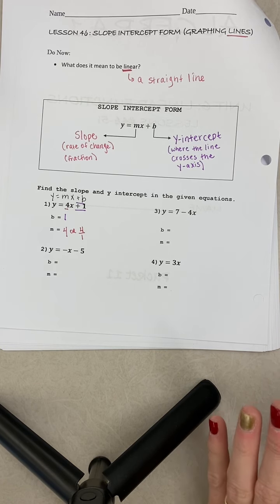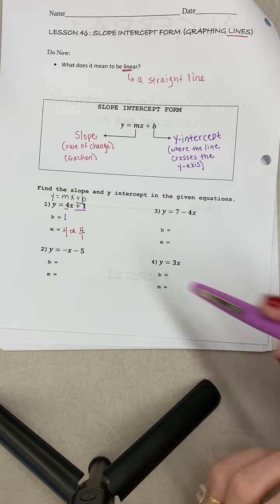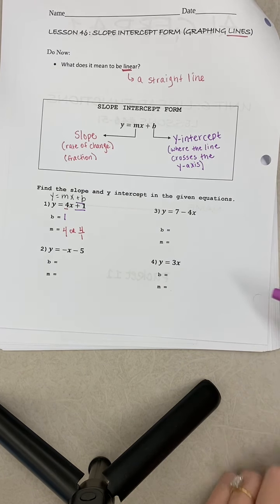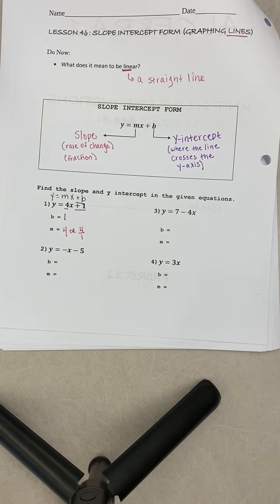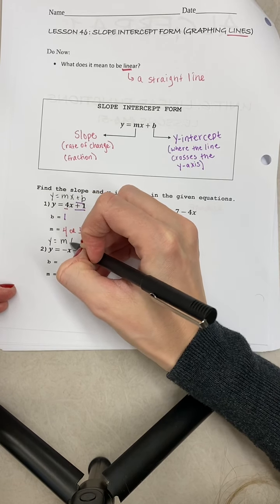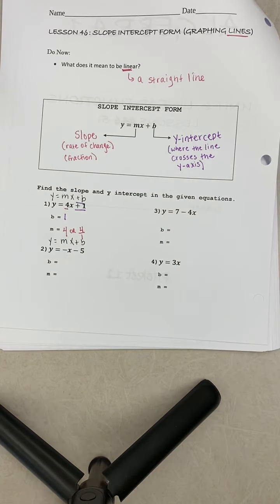Okay, now I want you to take a second, pause this video, try example 2, and then brainstorm 3 and 4, because those are a little bit trickier. So when we look at example 2, we like to write our equation above, y equals mx plus b.